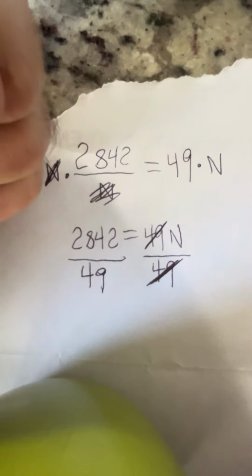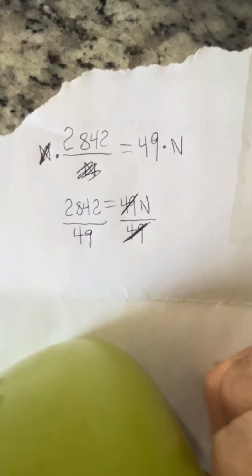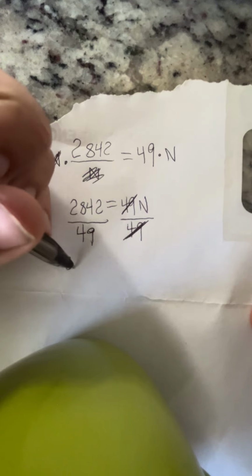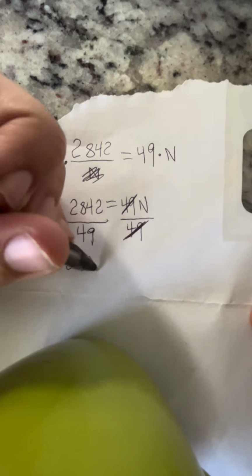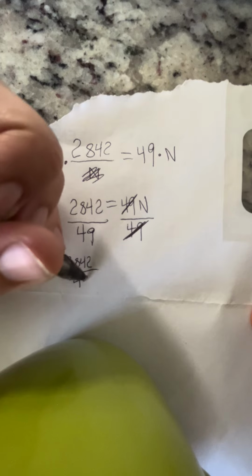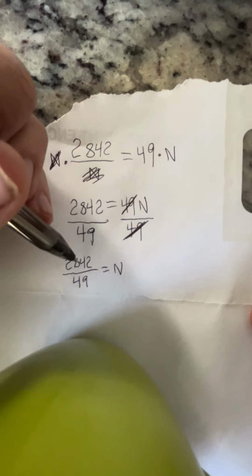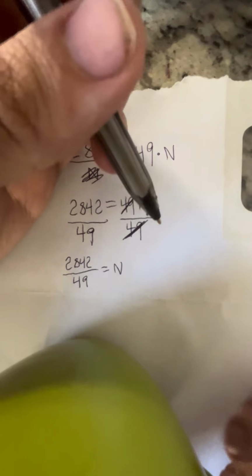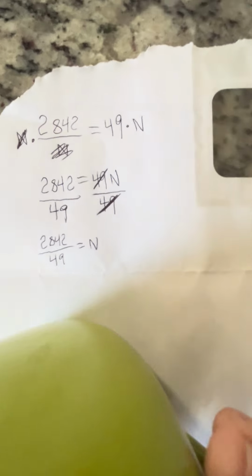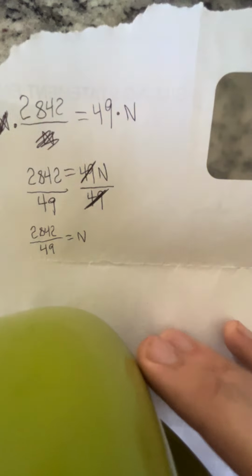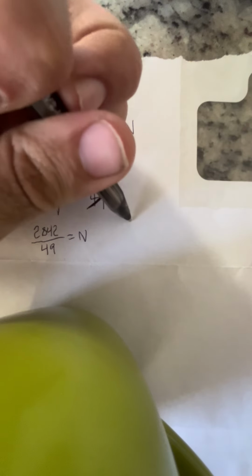Now I am left with 2842 divided by 49 equals n. N is just left. So 2842 divided by 49, what is that? That's going to require some long division. So I keep messing it up. So 2842 divided by 49, let's try it. Let's go ahead and do it over here.